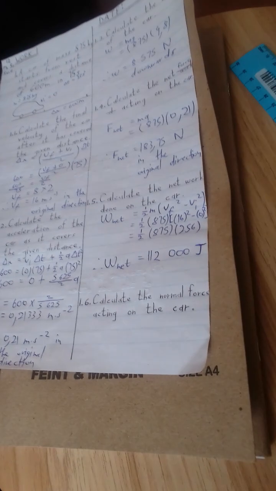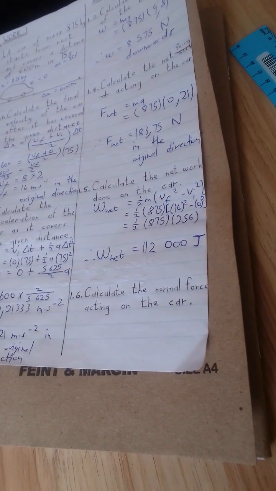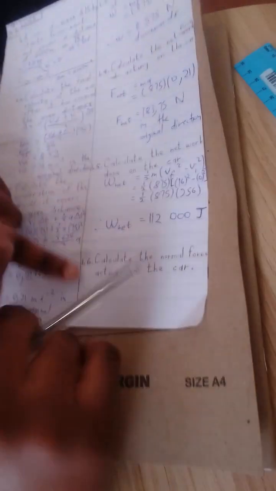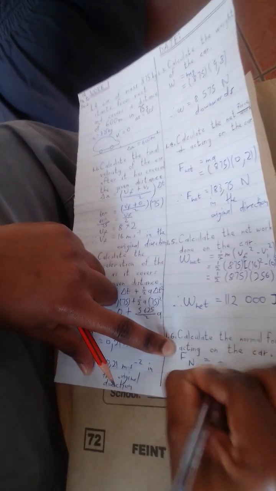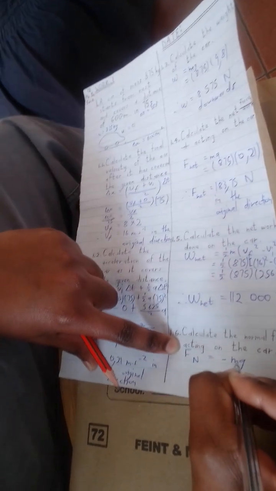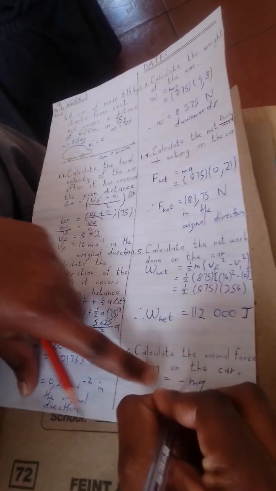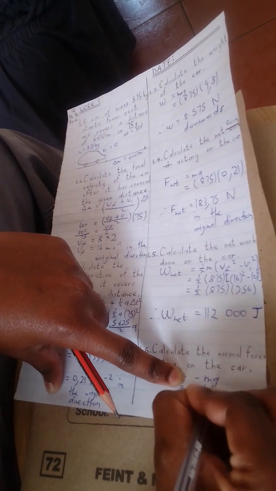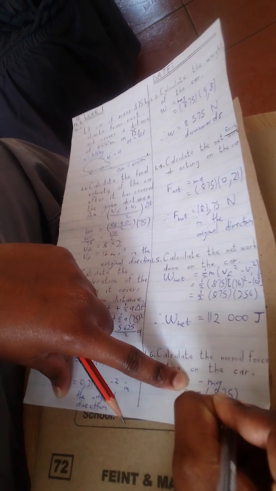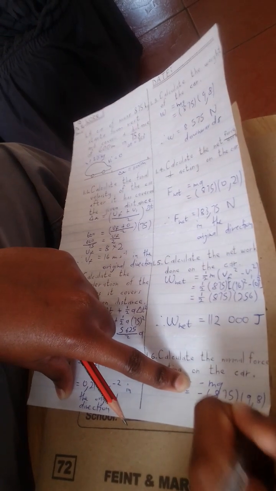And then 1.6 states, calculate the normal force acting on the car. Normal force, which is Fn, or N, is negative mg, or negative weight, which is negative 875 times 9,8.